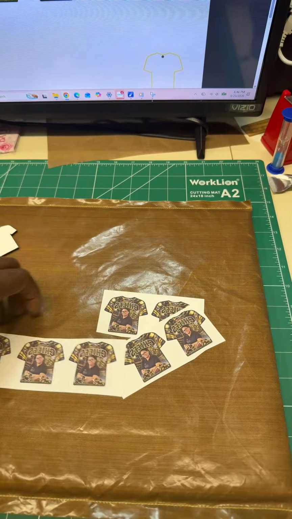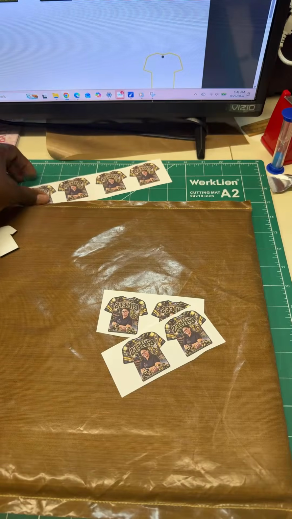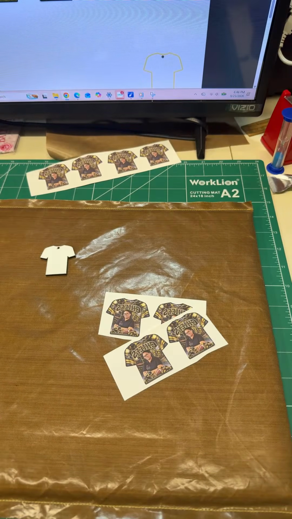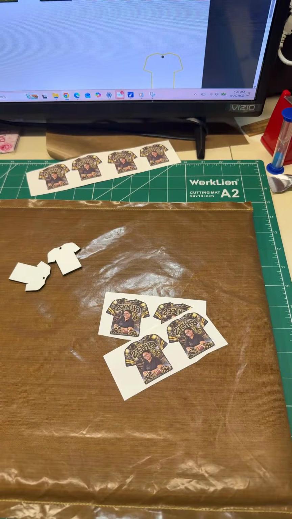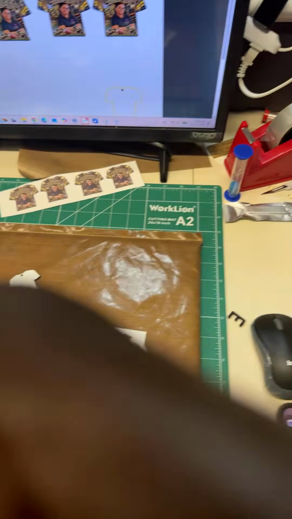When printing, always cut out extras. Always print extras. Always have extras. Don't get the exact amount of what you need. Always have extras, okay? I'm gonna move y'all over here.